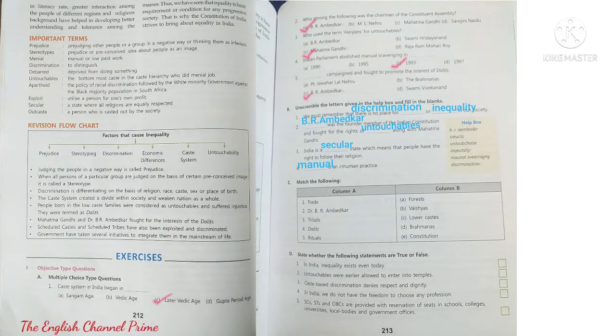Now next, B. Unscramble the letters given in the help box and fill in the blanks. First question. We must remember that there is no place for dash or dash in our society. Yes, it is discrimination or inequality in our society. Question number 2. Dash was the founder member of the Indian Constitution. Yes, who is he? B.R. Ambedkar.